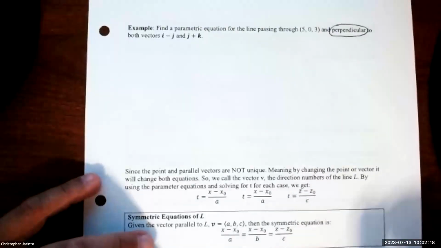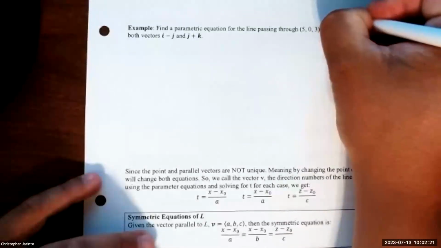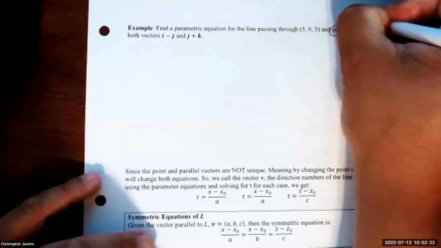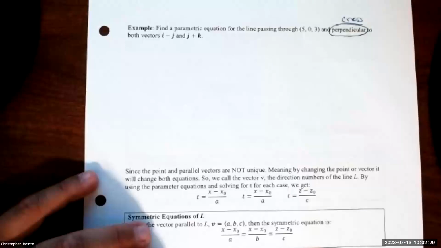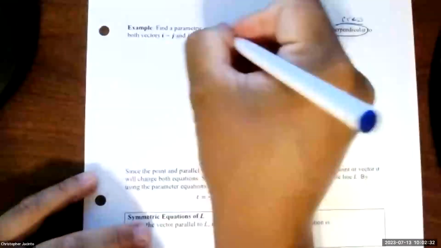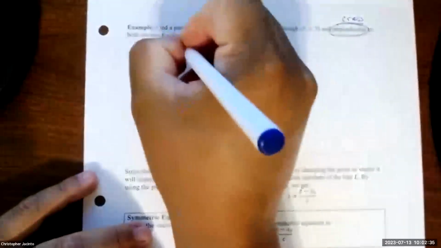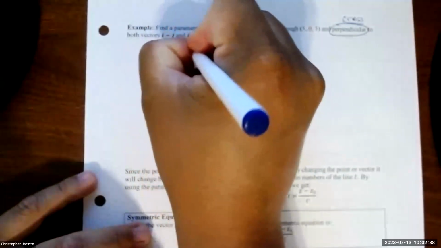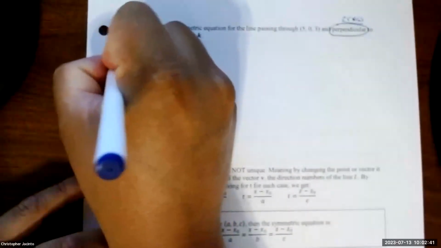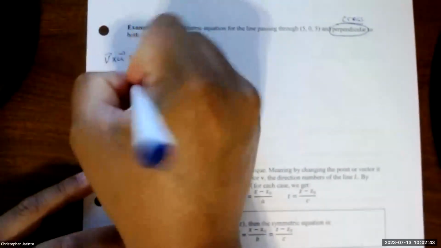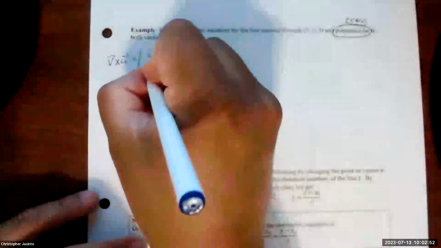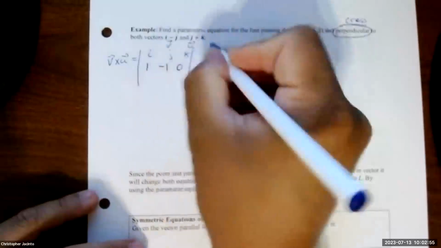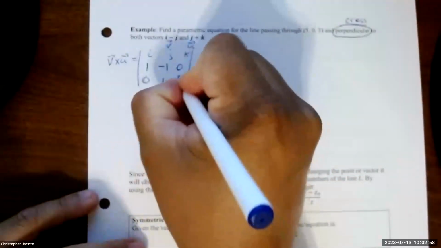Well, we just learned that the cross product gives us something that's perpendicular to two vectors. So therefore, that's the vector we're going to be dealing with. The vector that's parallel to what we want is the cross product of these two. So we'll call these v and u. So the cross product of v and u. So this is i, so that's <1, -1, 0>. This is <0, 1, 1>.